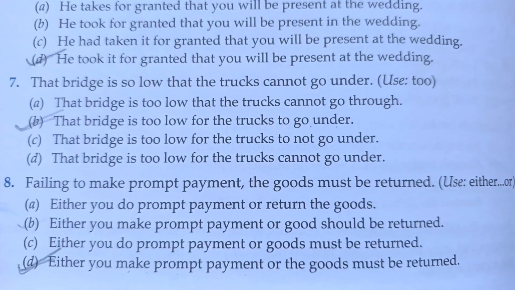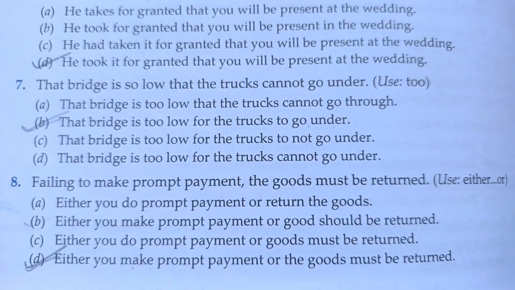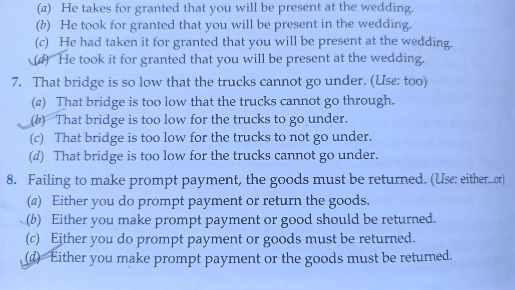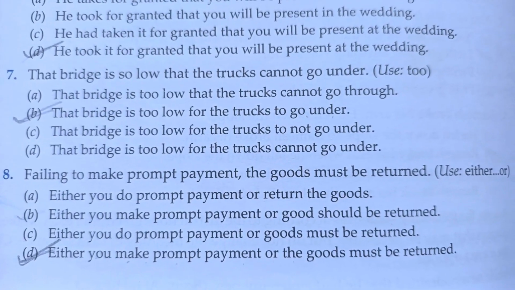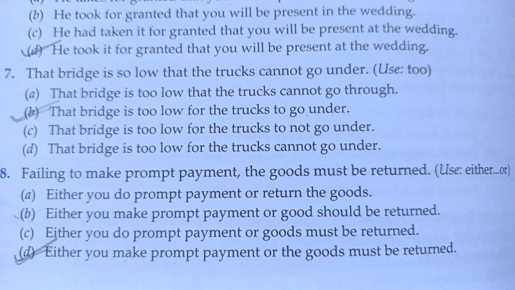Number seven, the bridge is so low that the trucks cannot go under. So here you have to use too. So it is option B, that bridge is too low for the trucks to go under.